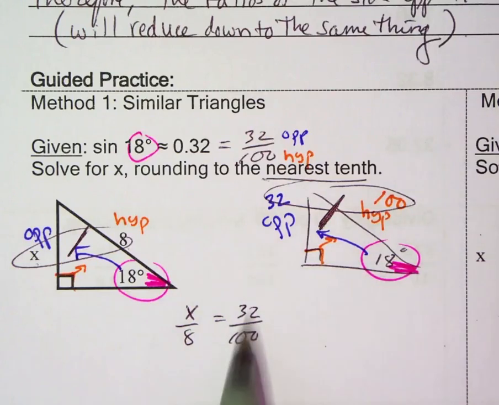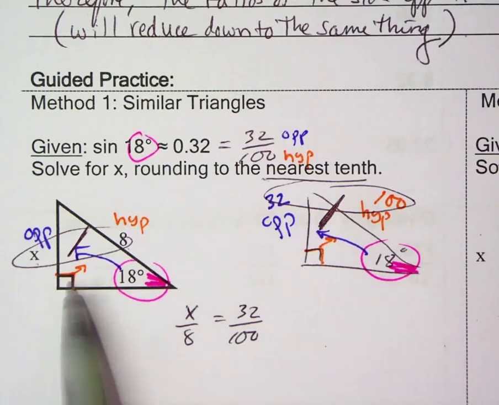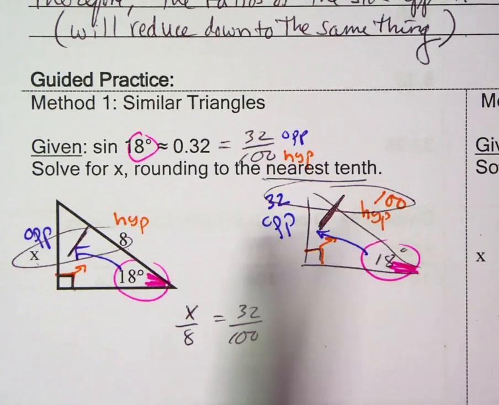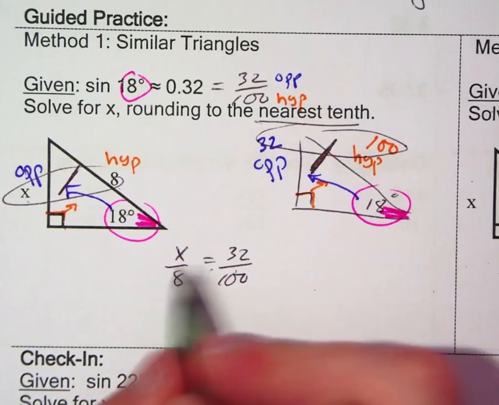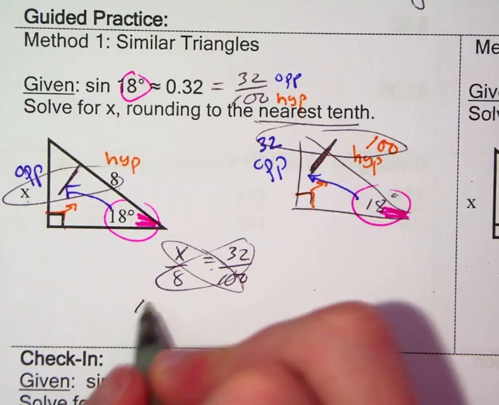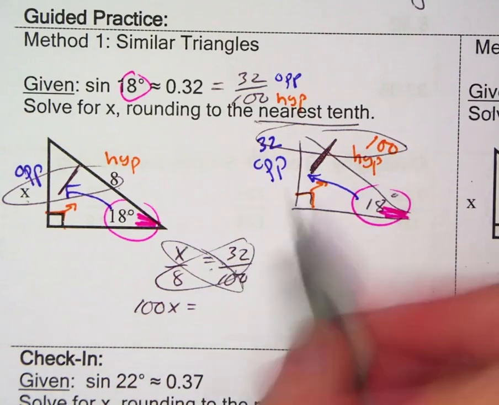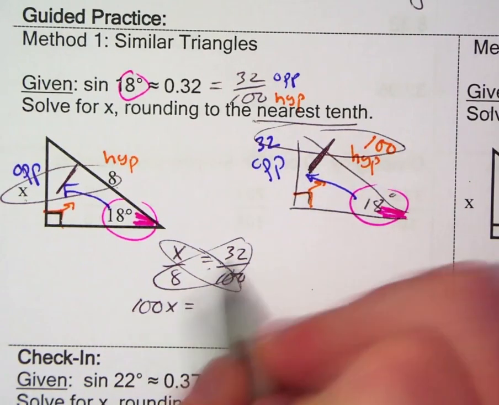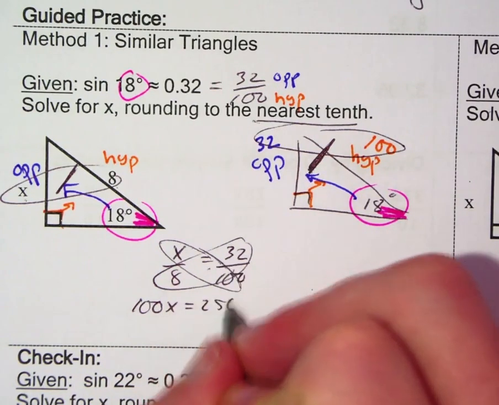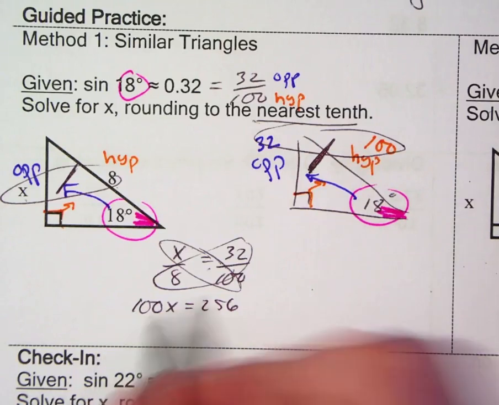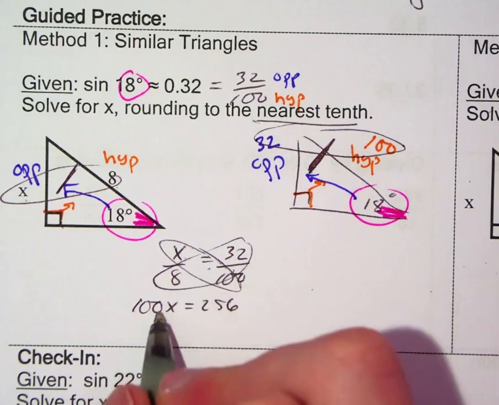Now you'll be tempted here, and these are proportional again because of angle-angle similarity. They're not equal. Okay, 8 doesn't equal 100, but you set up the ratios, and they're going to be equal to each other. They'll reduce down to the same thing. So I'm going to go ahead and cross multiply. I'm not going to reduce first. And the reason is 8 times 32, I might have to do that off to the side. That's 256. I love dividing by 100 or by 10 or by 1,000. So that's why I didn't reduce, because I knew I'd be able to divide by 100 here.